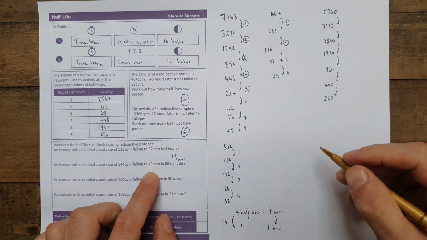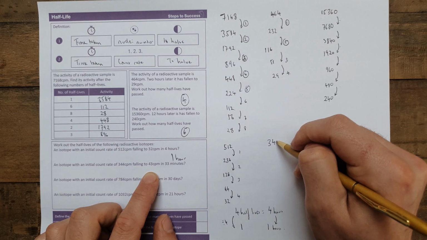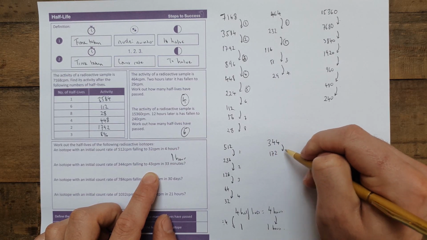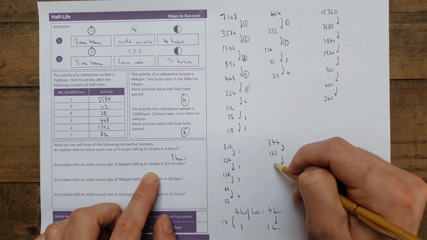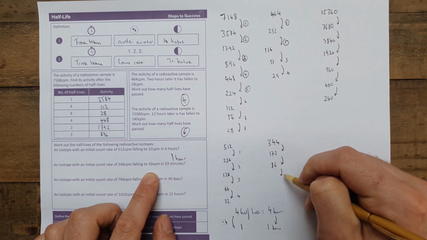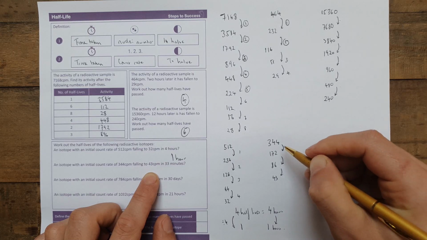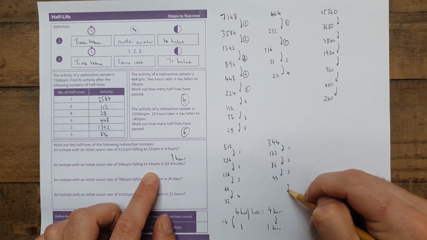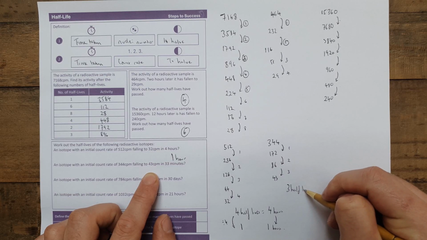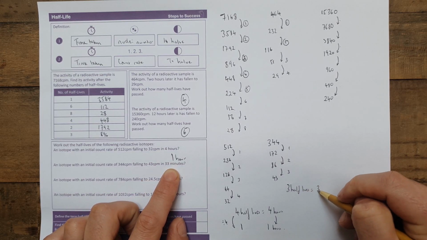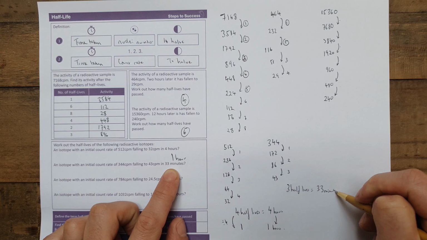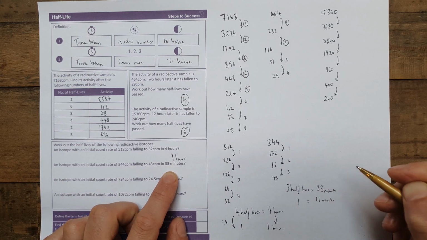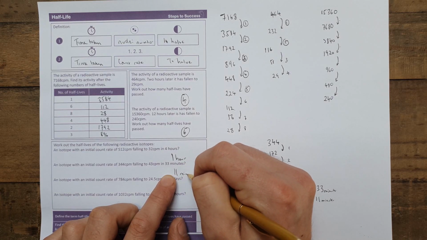Again, it's the same process for the others. So 344 falls to 43. So after one half-life will be 172. After 2 half-lives will be 86. And then finally it'll be 43. So we can see this is 1, 2, 3 half-lives. So 3 half-lives equals 33 minutes. And for 1 half-life, will be 11 minutes as we divide both sides by 3.